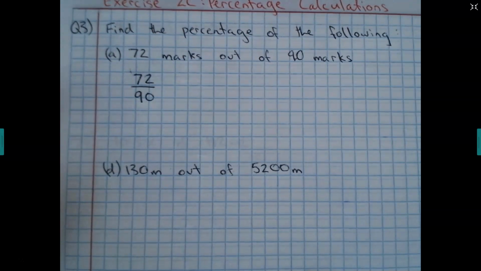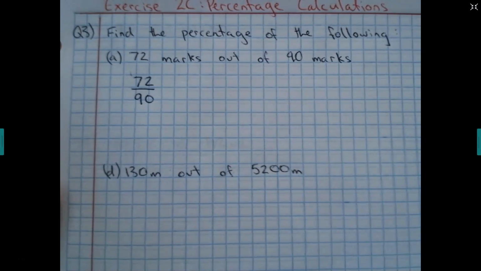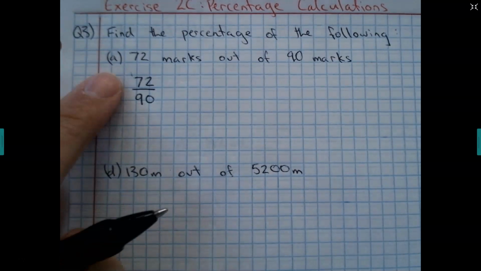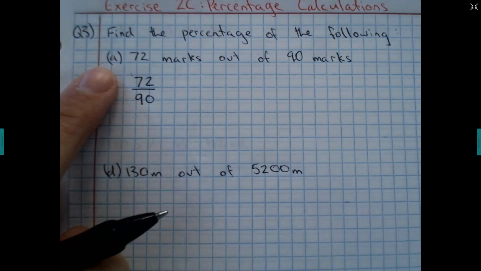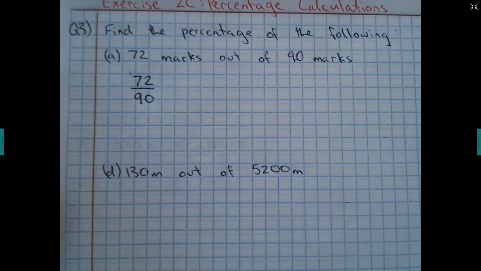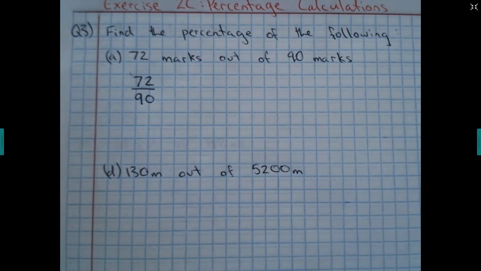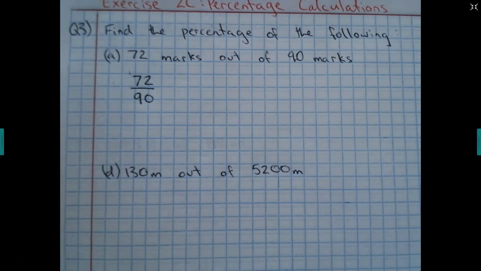You don't have to copy this. This is just some of the questions that were set. So you might have already done these. So this is question 3A. So if you've already done it, you don't have to copy it. Even if you haven't done it, you don't necessarily have to copy it. Just watch what I'm doing to make sure you know what you're doing.